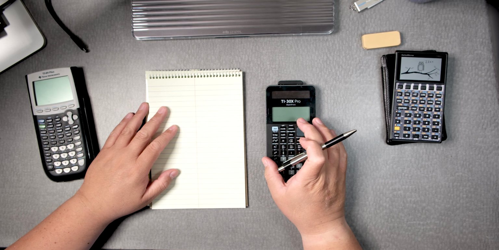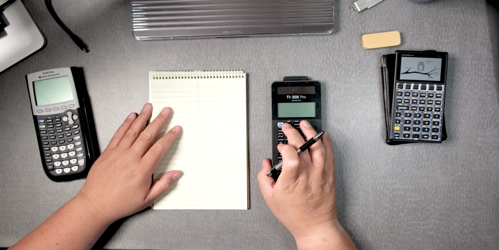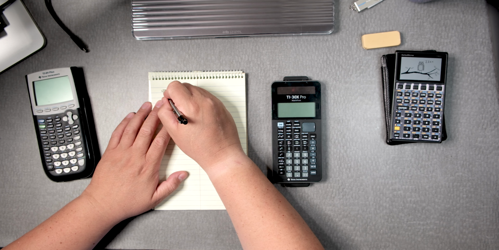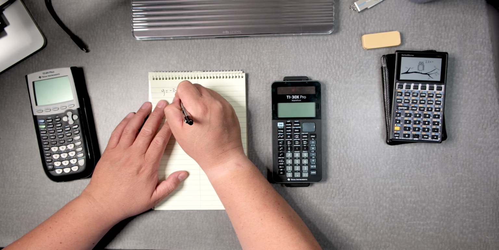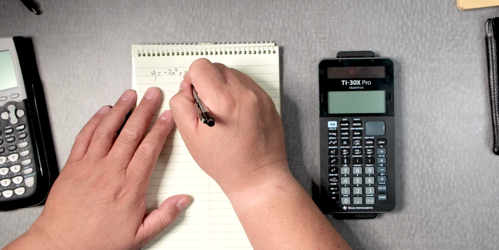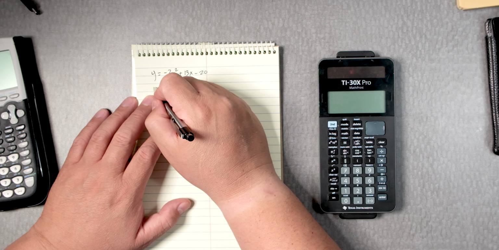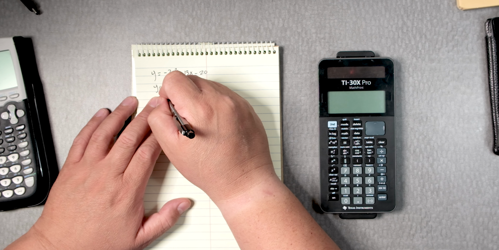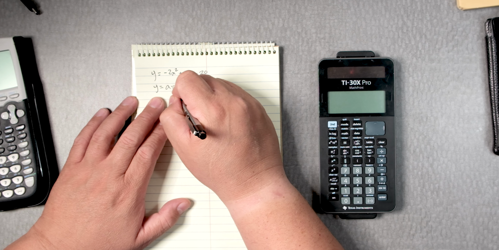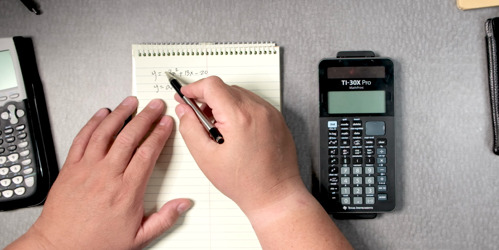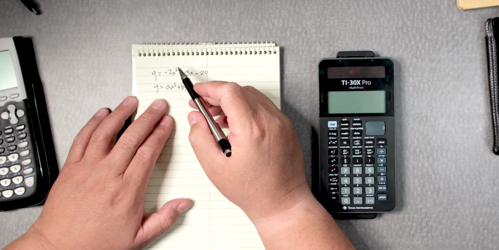Okay, we're going to use the TI-30X Pro MathPrint to solve a quadratic equation. Let's say I have a quadratic equation of y equals negative 2x squared plus 13x minus 20. Now the generic form of a quadratic is y equals ax squared plus bx plus c. You can see it matches very nicely.